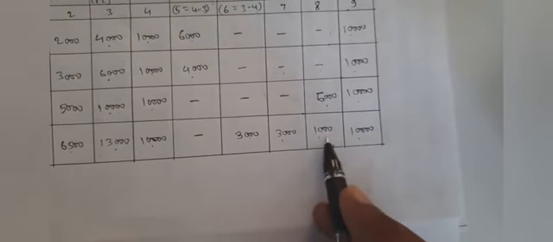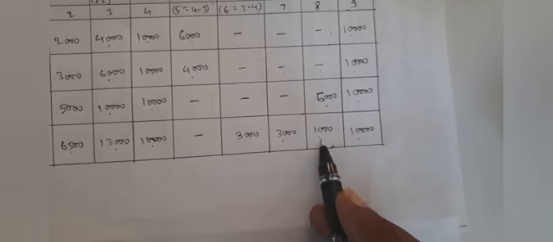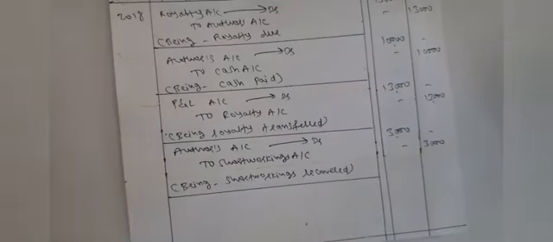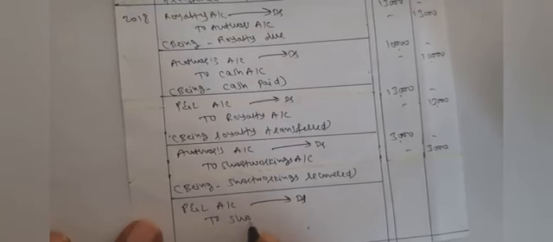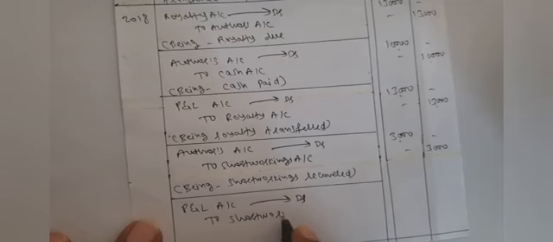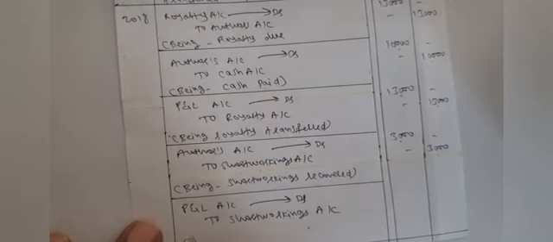See in the problem, in the chart, for this 1,000 we have to pass the entry. So this is the irrecovered portion, na? So what is the journal entry? Earlier we have passed that one, P&L account to short workings account. P&L account debit to short workings account.